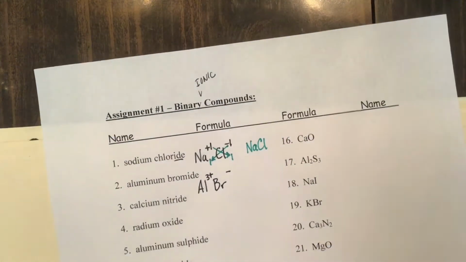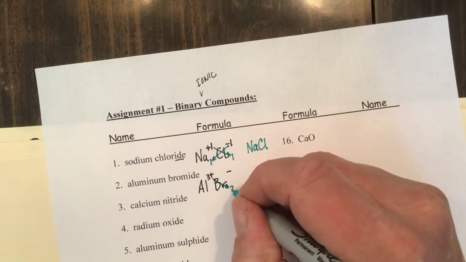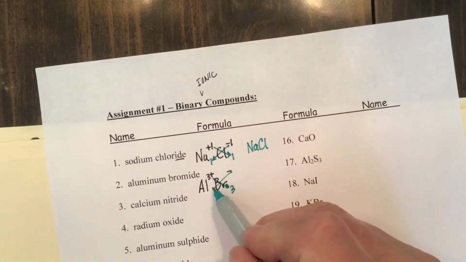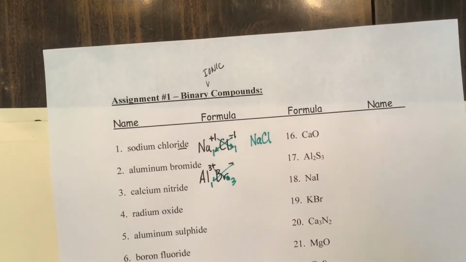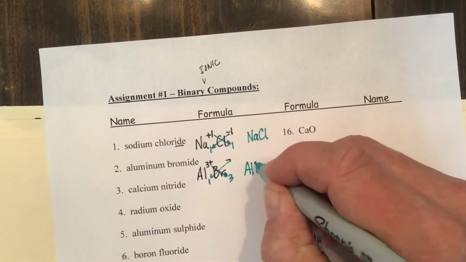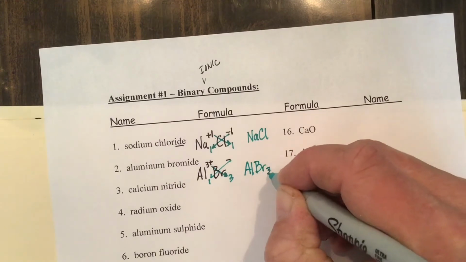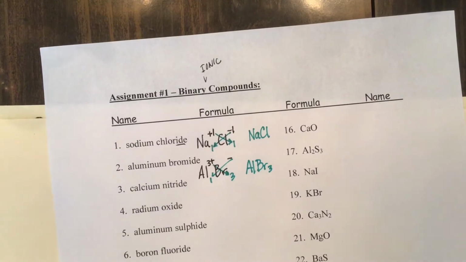And so now we know this 3 is going to come over here, and the 1 comes over here, but we're not going to write the 1, are we? No, do not write 1s in chemical formulas. Okay, and so we write AlBr3. In other words, what we're going to need is 3 -1s to counteract the +3.